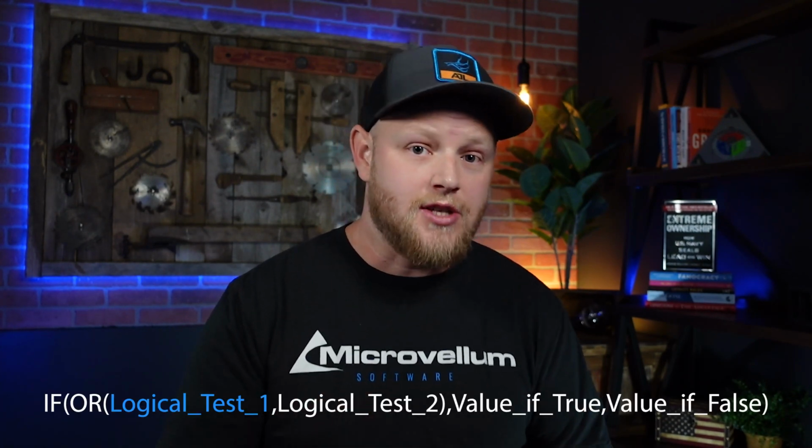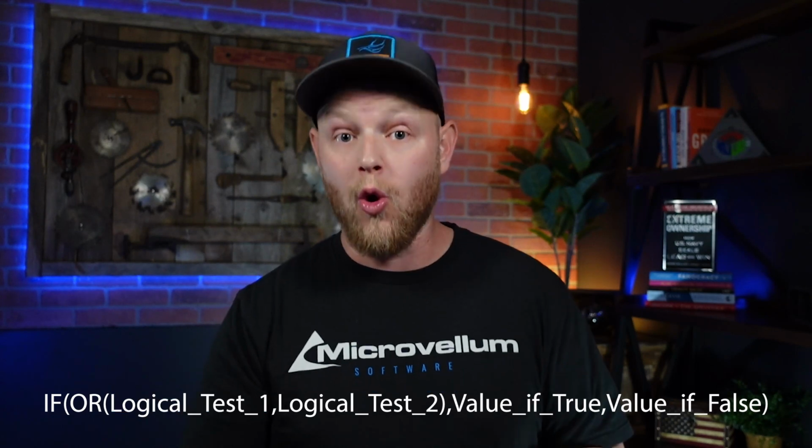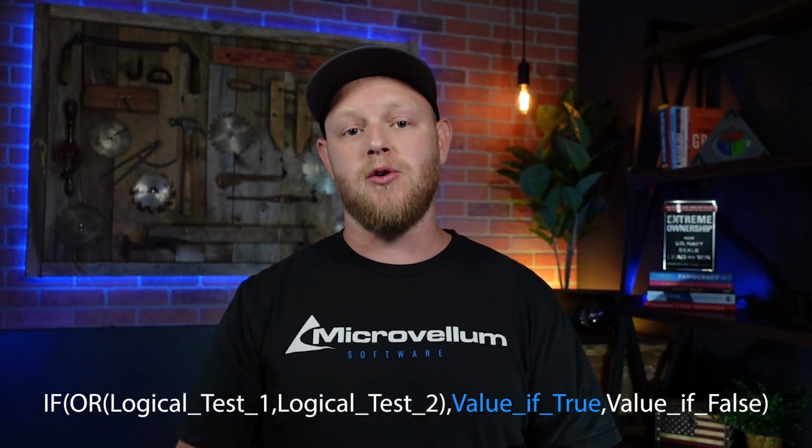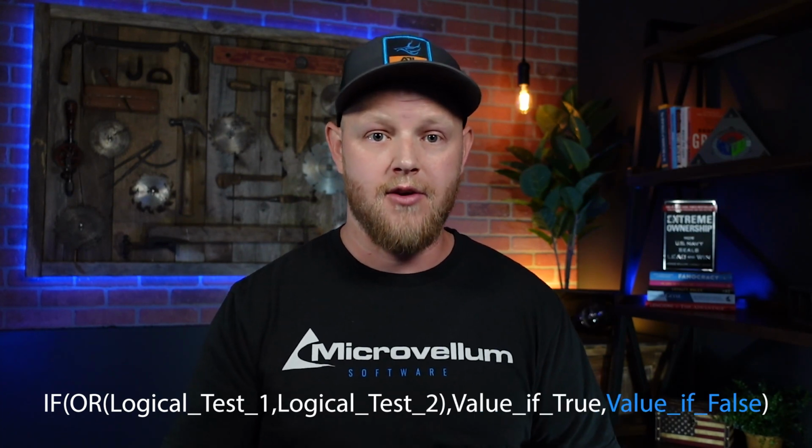An if or statement would look like this. If logical test 1 is true or logical test 2 is true, then return this value, otherwise return that value. So just to recap, with and statements, all logical tests must be true in order to return a true value. And with or statements, only one logical test has to be true.